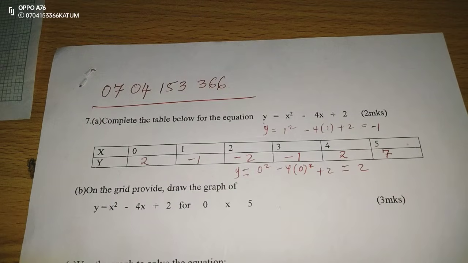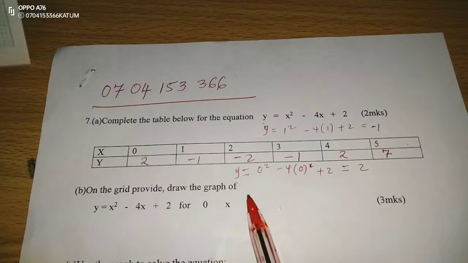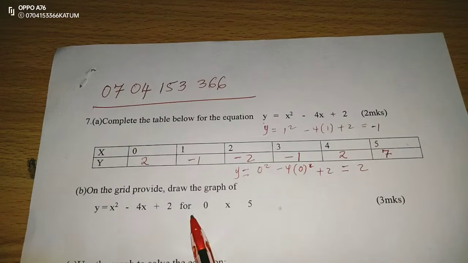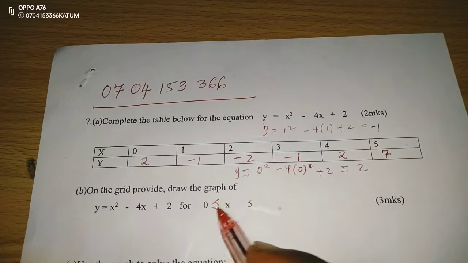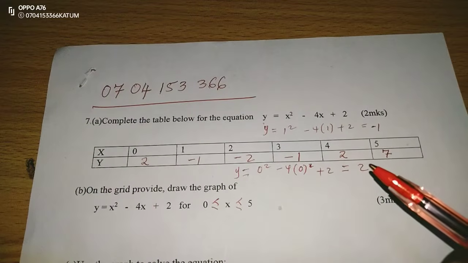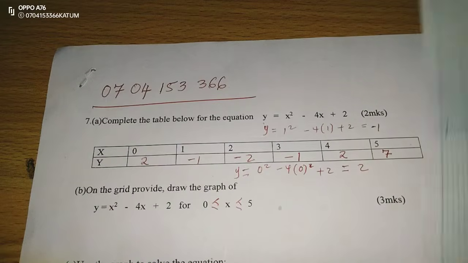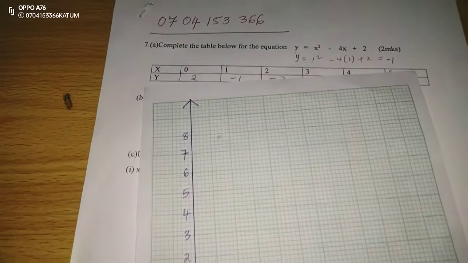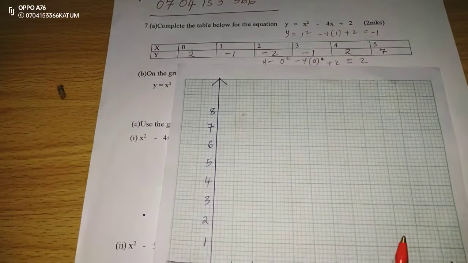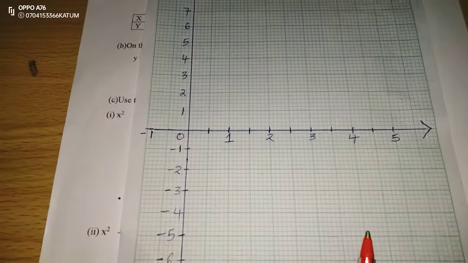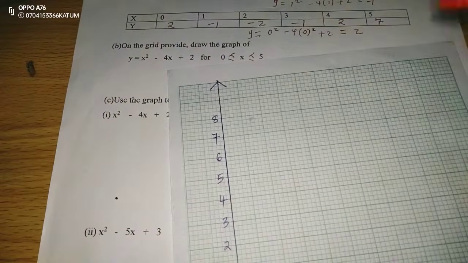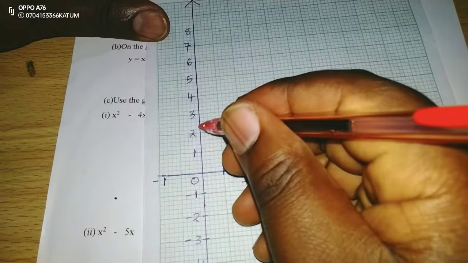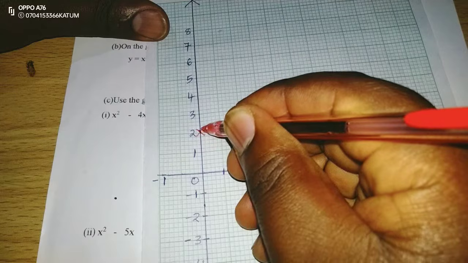The next thing is, on the grid, draw the graph of y equals x squared minus 4x plus 2 for the values of x ranging between 0 and positive 5. I already have an axis here, whereby we're going to draw the graph of y against x. So we have the first value, 0, 2. I'm going to start with 0, 2. This is the first coordinate.